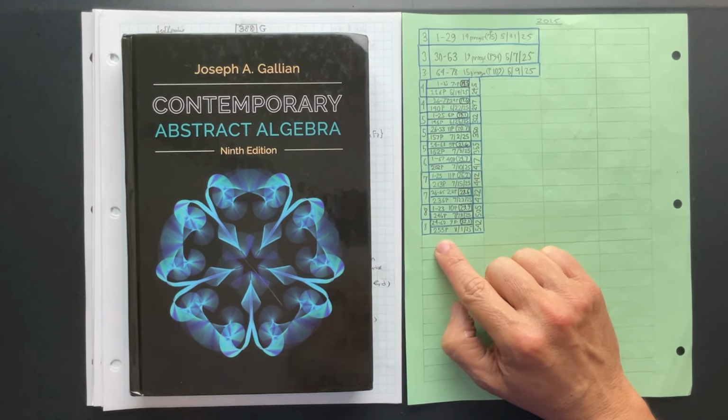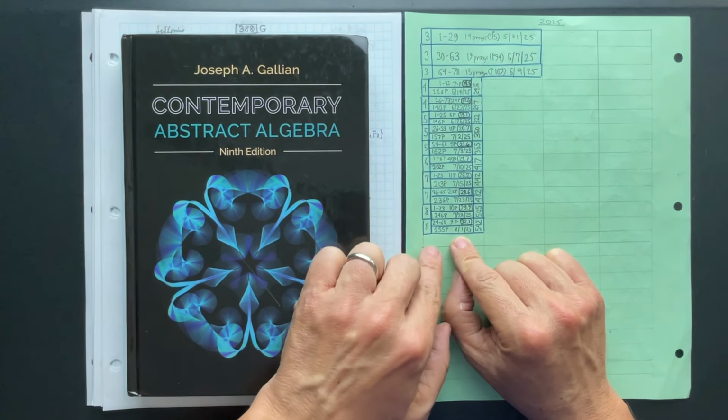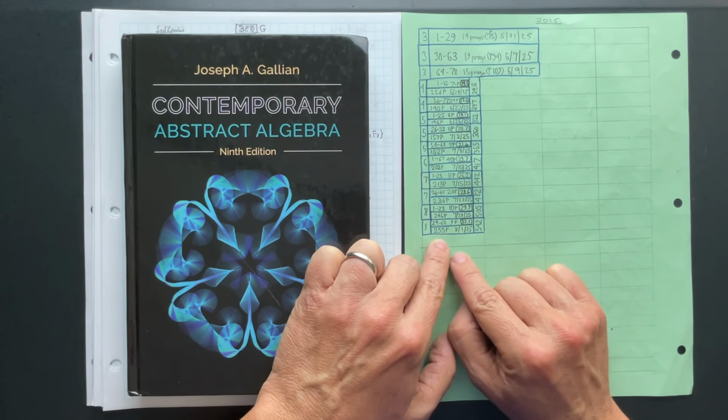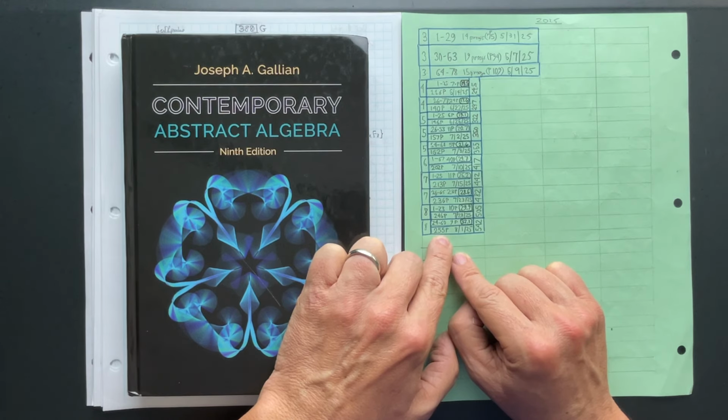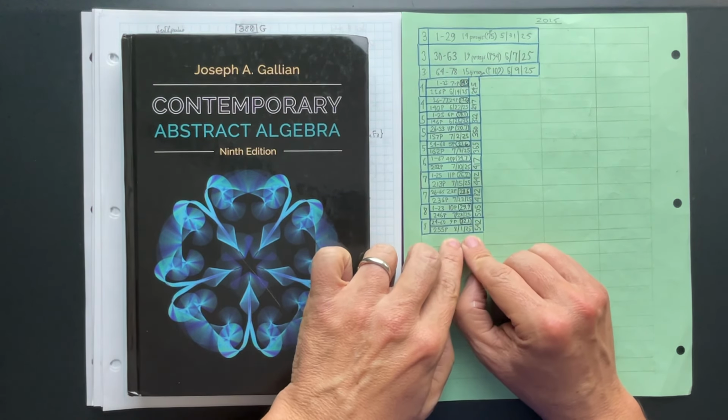I nearly completed all the problems in section 8, and I'm going to show them here. I picked up in problem 24, ended up in problem 60. There were 9 proofs, total of 255 proofs so far. August 1st, 2025 is when I'm making this video.